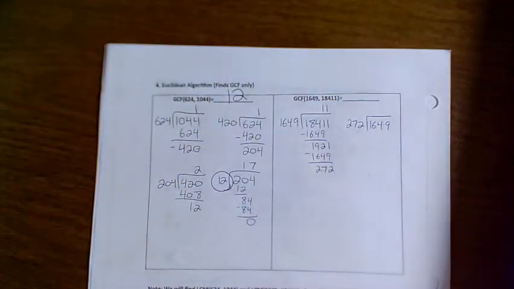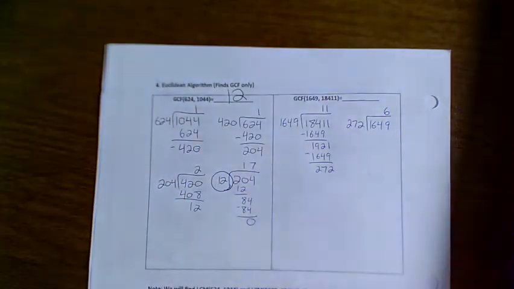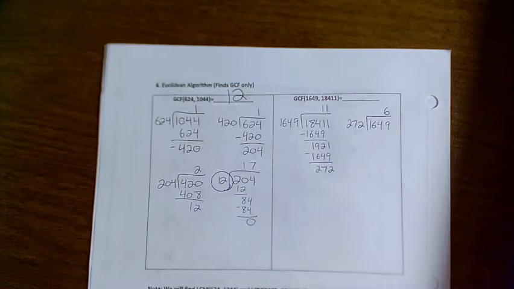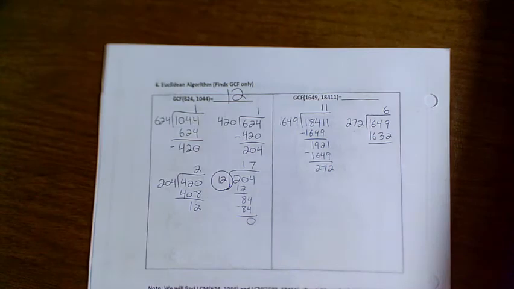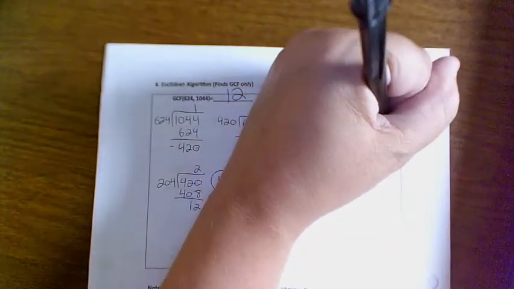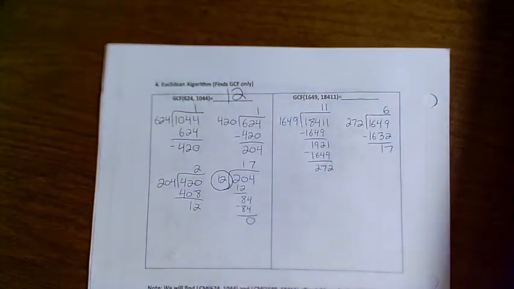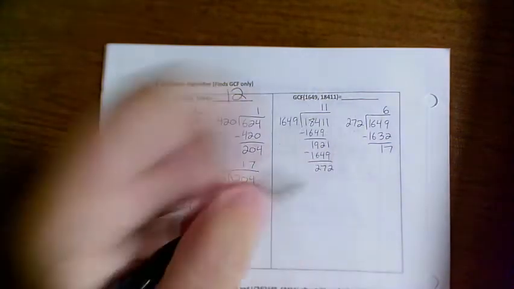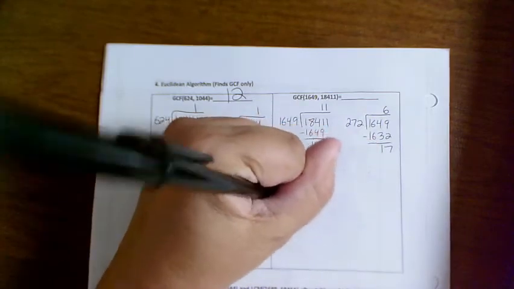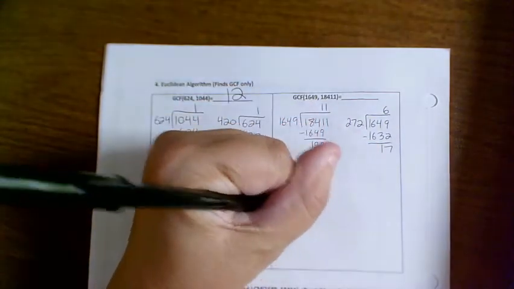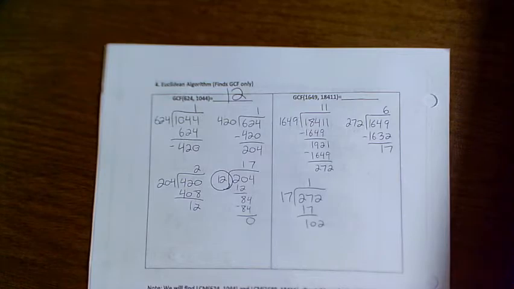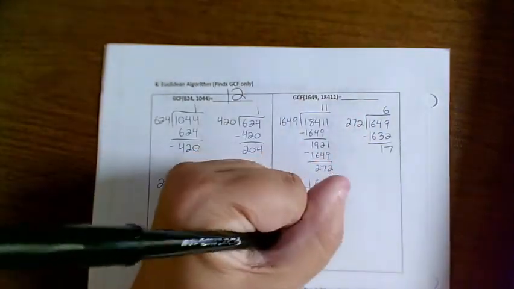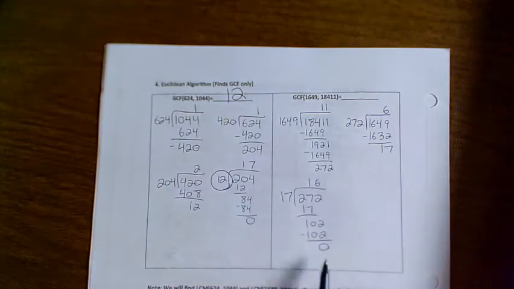Okay, so 1649 divided by 272. Looks like that's 6 times. So 272 times 6. That is 1632. So that leaves us with 17. All right, so we keep going. How many times does 17 go into 272? Let's see, this would be once. So that leaves us with 102. So 102, that looks like 6 times, and it comes perfectly out to 102.